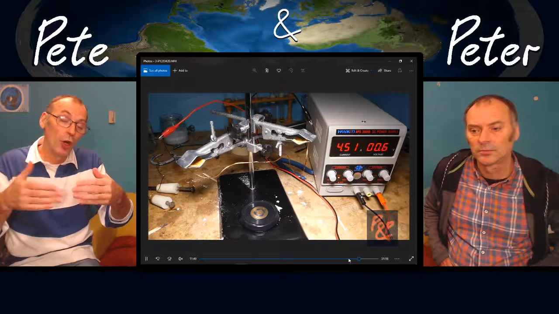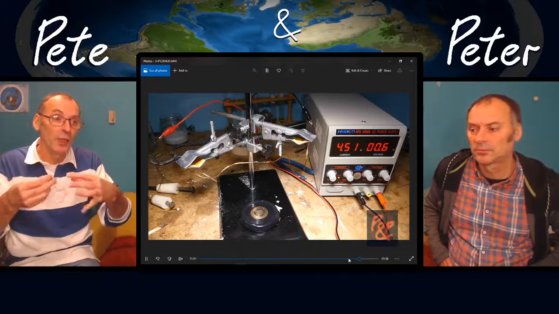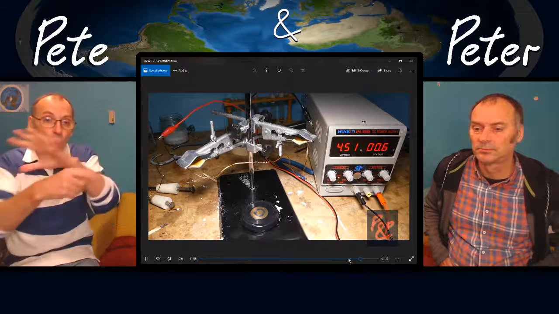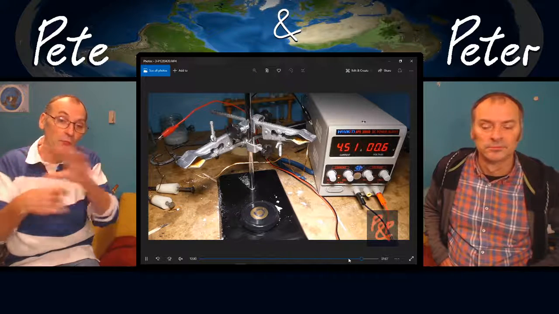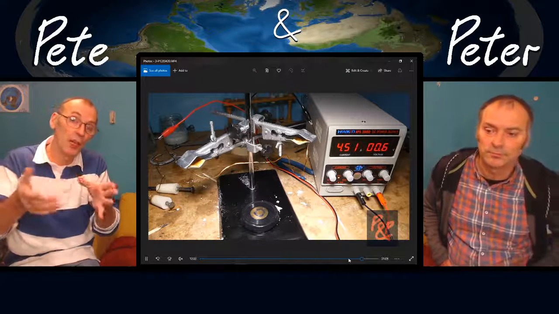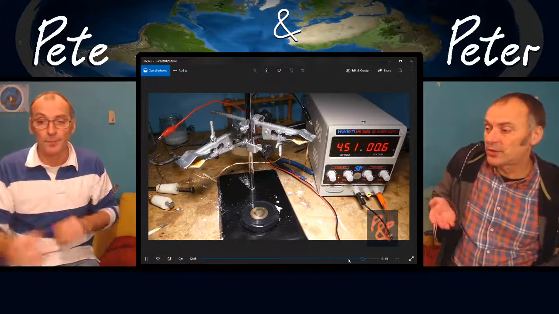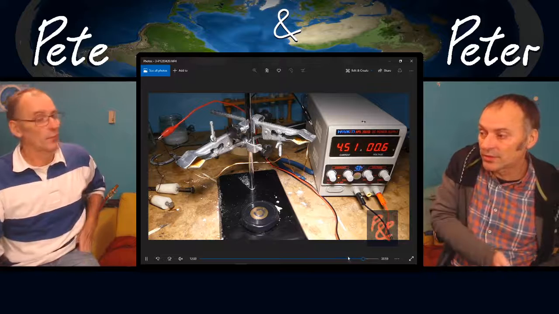So you're going to have bits of, say in this case, copper floating around the area that are being heated, and those impurities will also conduct electricity to bridge the gap, just like the impurities would do in water.